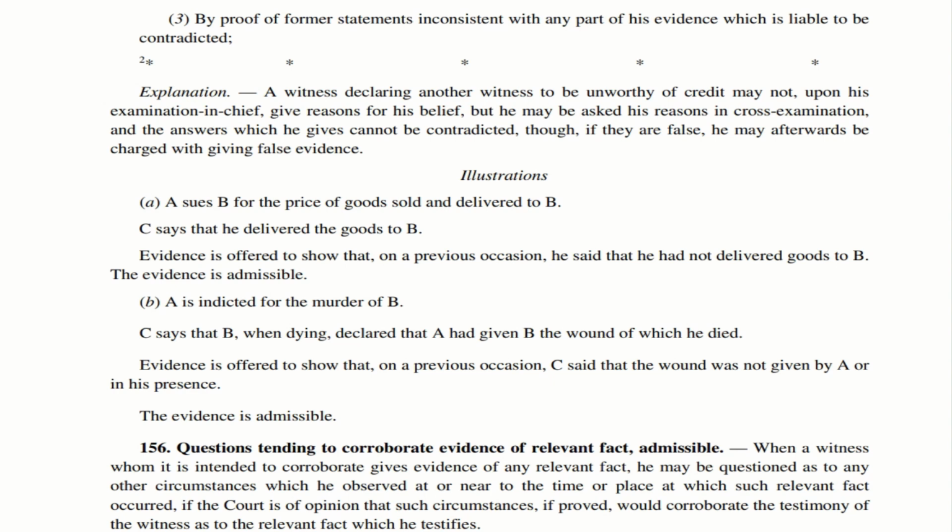He says that B, when dying, declared that A stabbed him and caused a wound due to which B died. Now, evidence is offered to show that on a previous occasion, C has said something contradictory. He said that the wound was not given by A or in his presence. Then the evidence is admissible.